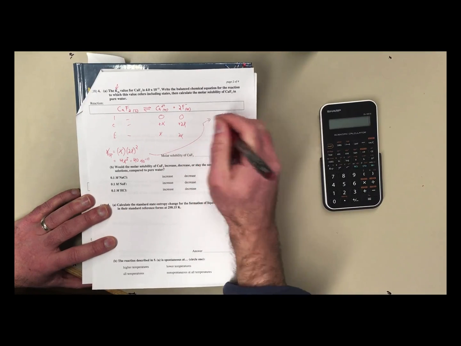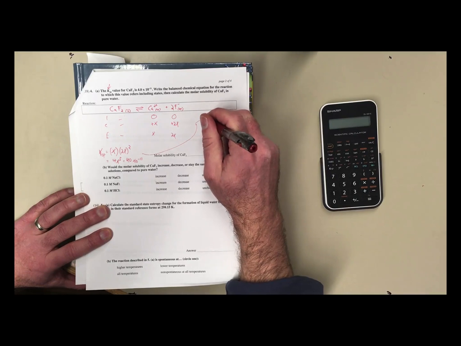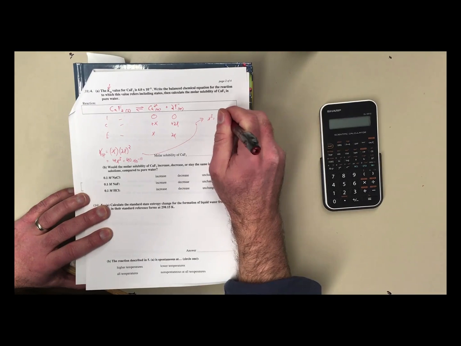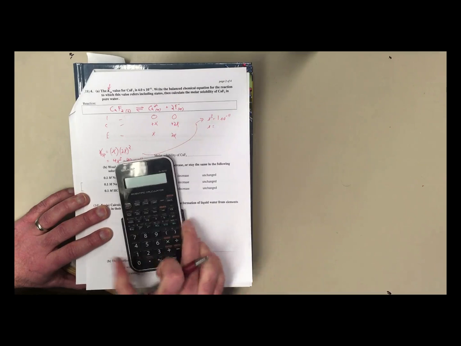Take that over here, we have more room. And so we're going to divide both sides by 4. So X cubed is going to be 1 times 10 to the minus 11. And then we take the cubed root in our calculator.